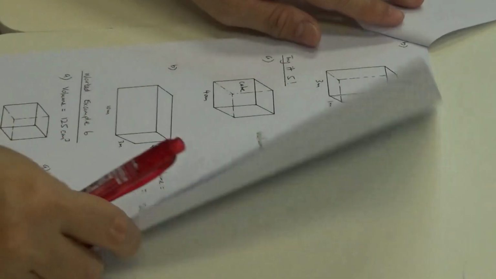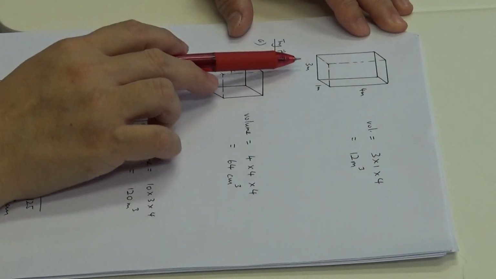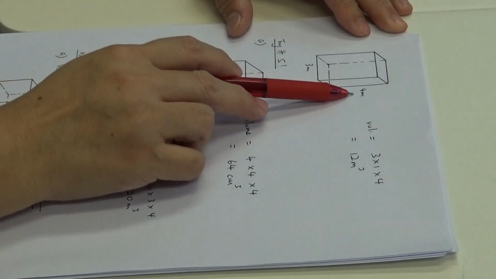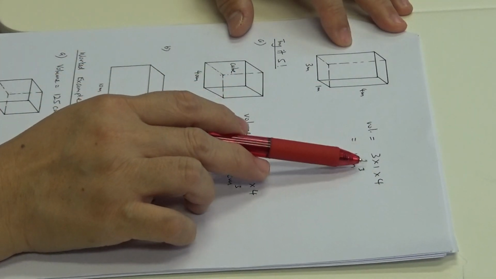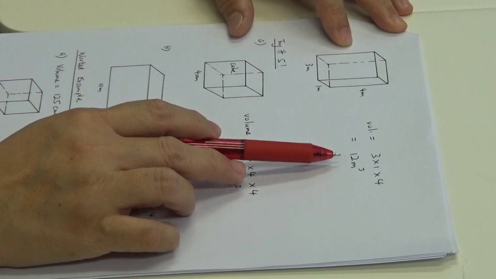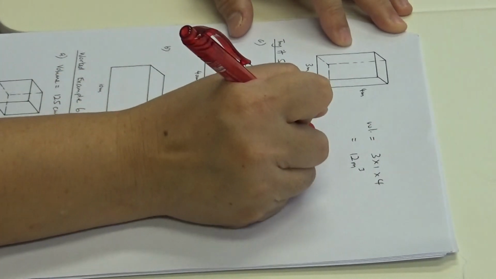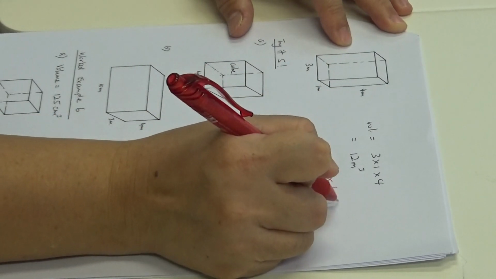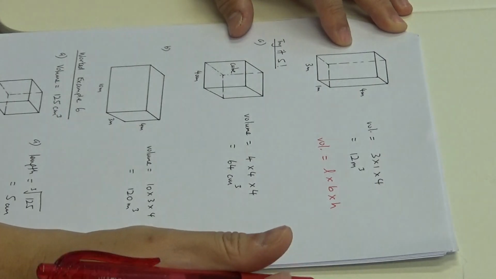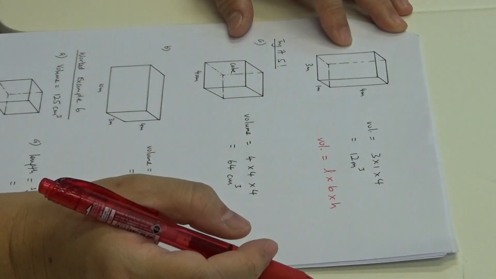Next, we are going on to volume of a cuboid. Let's take a look at this cuboid. It's 3 meter, 1 meter, 4 meter. So the volume of the cuboid is 3 times 1 times 4, which will give you 12 meter cube. So just remember, volume of a cuboid or a cube is length times breadth times height. But because for a cube, the breadth is equal to height, you multiply by the same thing 3 times.